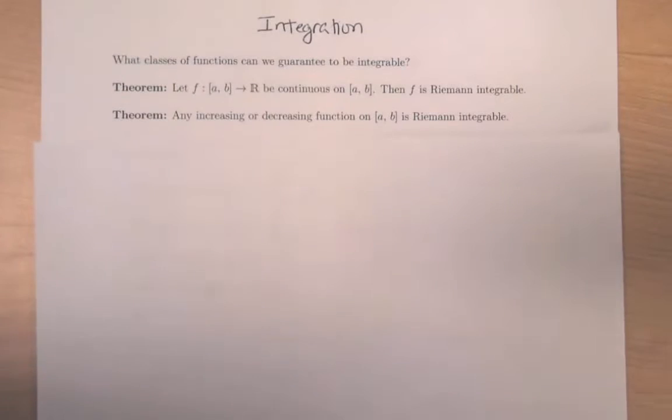Hello everyone. Let's analyze. So today we're going to continue our discussion on integration. By now you should have seen the video on Riemann integrability with the animations of the upper sums and lower sums and the definition of what it means for a function to be integrable, at least according to Riemann.